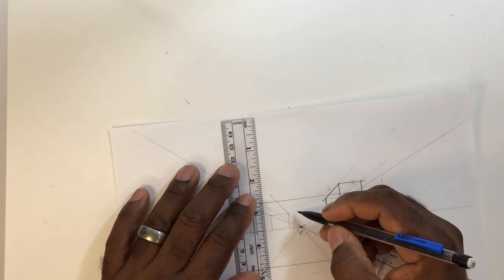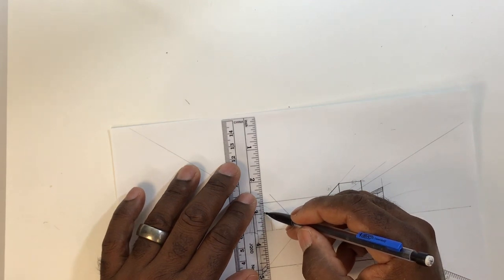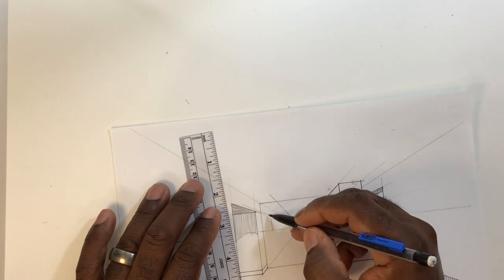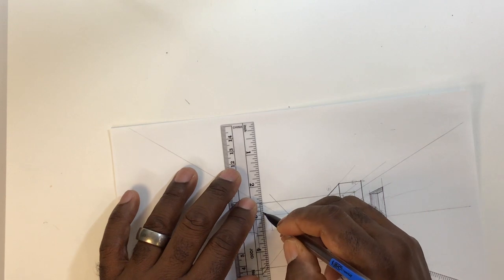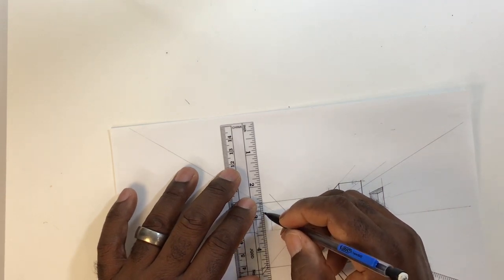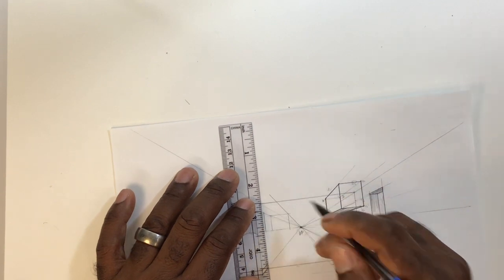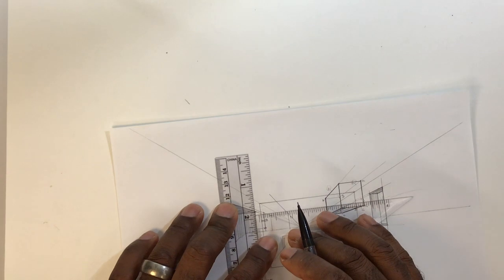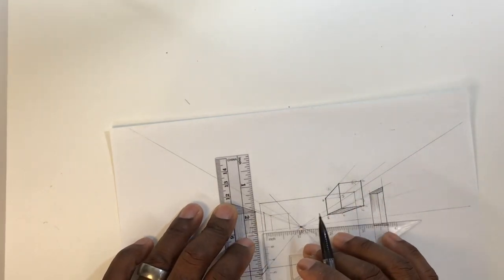And then that's going to be the width of my box right there, or the thickness of my box rather, which now allows me to just connect from this point to get the top of my box.